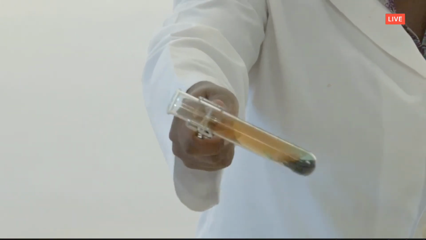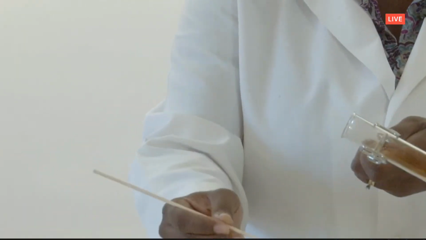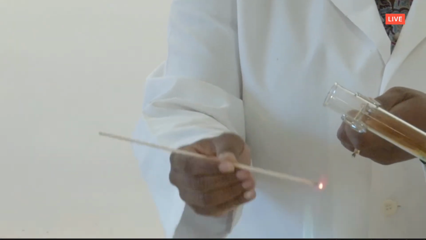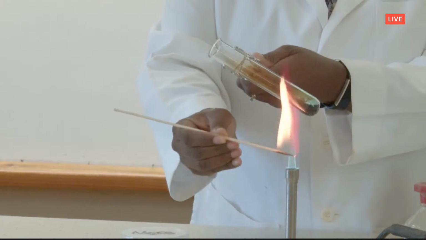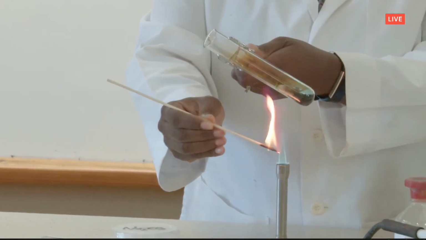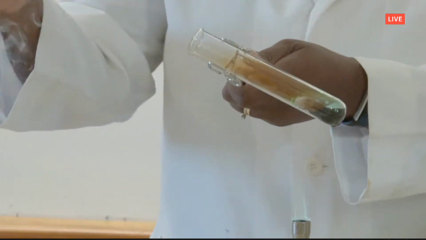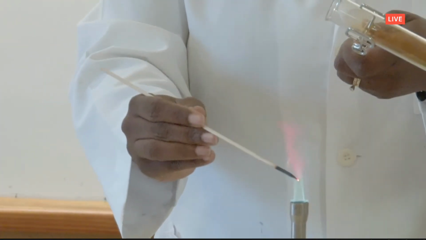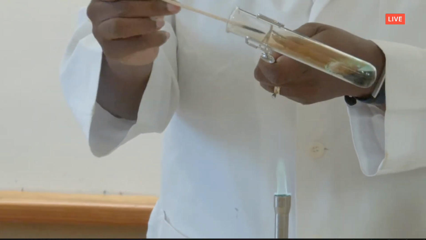There would have been some oxygen coming off as well. How do you test for oxygen? I'm not guaranteeing you anything here because we did heat it earlier. With testing for oxygen, you light the splint, then put it out. It should be glowing. This one is not glowing. We're looking for this splint to relight.